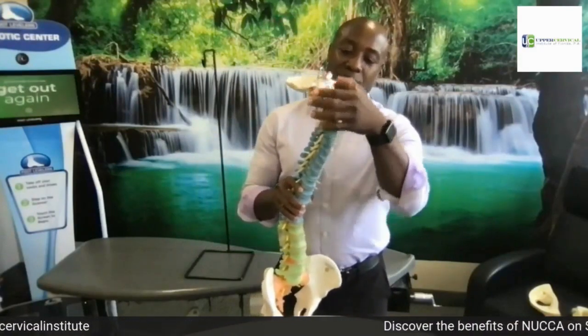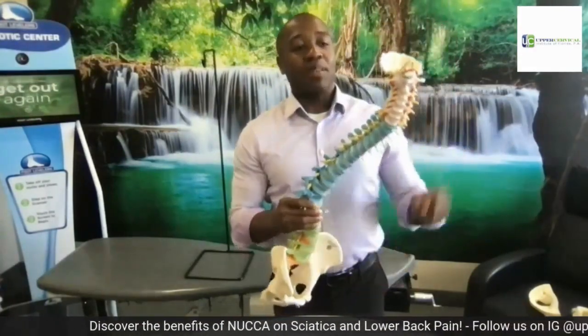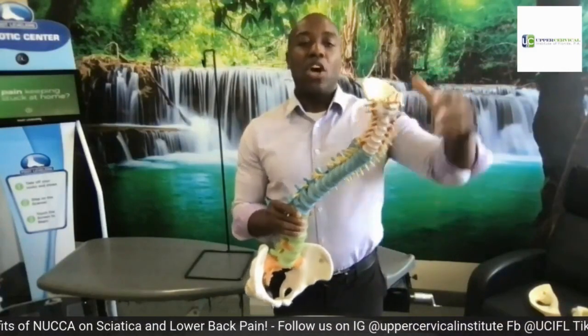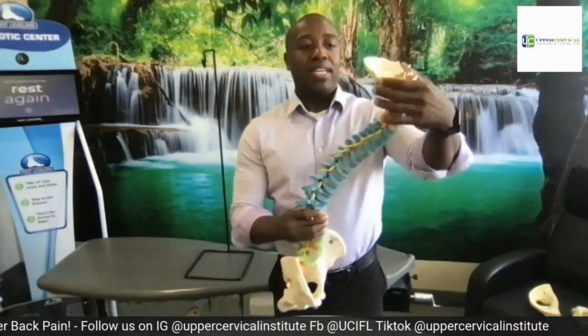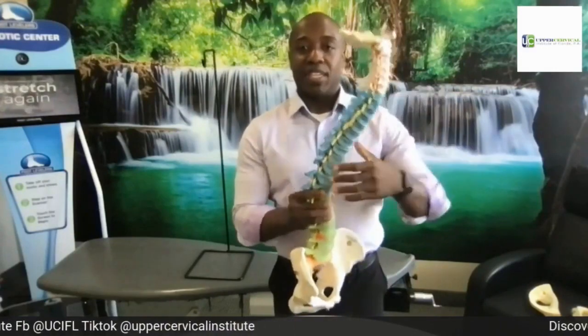When this is out of position, it creates the domino effect. So rather than looking at here to fix this, to fix that, I'm simply looking here. If I'm able to get this back into position, realign the skull on top of the atlas and the rest of the spine, guess what? The body will self-adjust back into proper position. Once you fix this, everything else falls into place.